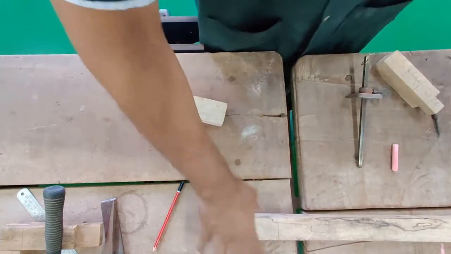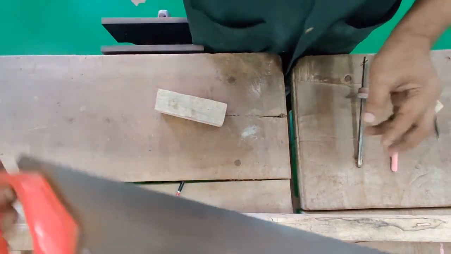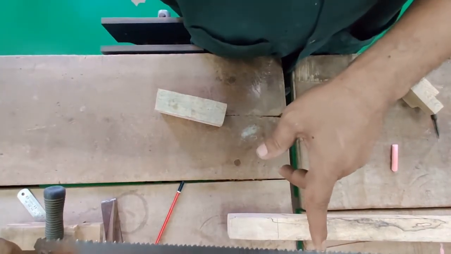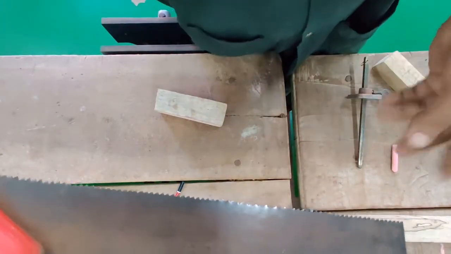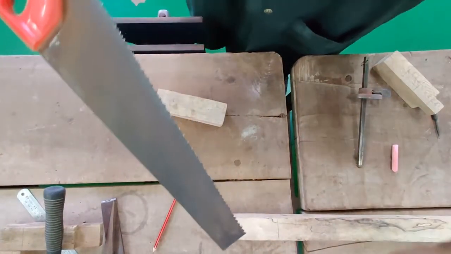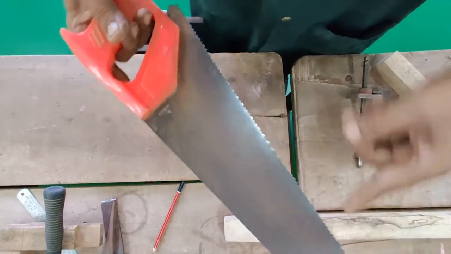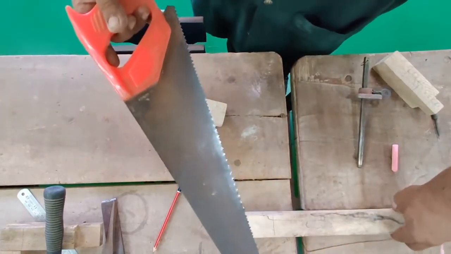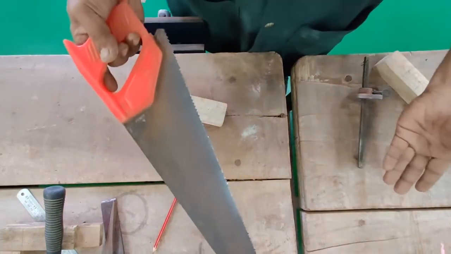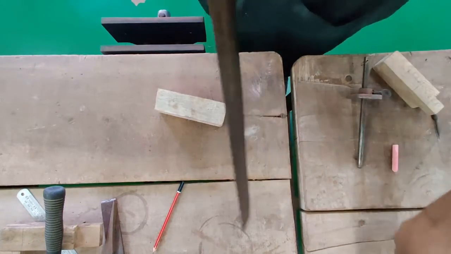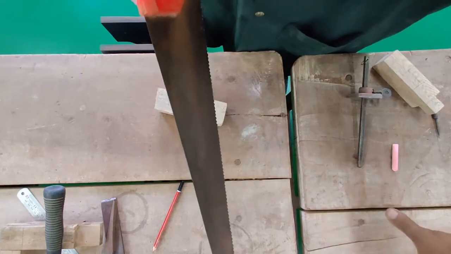Whenever we use a saw, the first thing that we see is the direction of teeth. If the teeth are forward, then we rest our block towards ourselves. When the block is forward, we use the block resting against the other side.